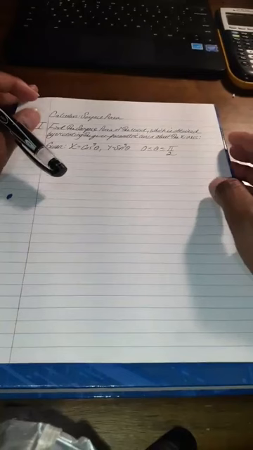Alright, what's up guys? In this video I'm going to play with some calculus and we're going to be talking about surface area. So we're asked to find the surface area of a solid, which is obtained by rotating the given parametric curve about the x-axis. So they give us these parametric equations here. X is equal to cosine cubed theta and y is equal to sine cubed theta, where theta is between 0 and pi over 2.